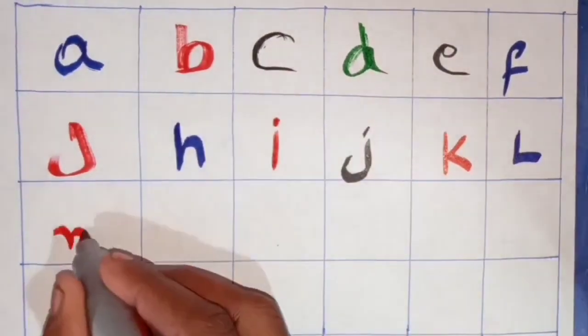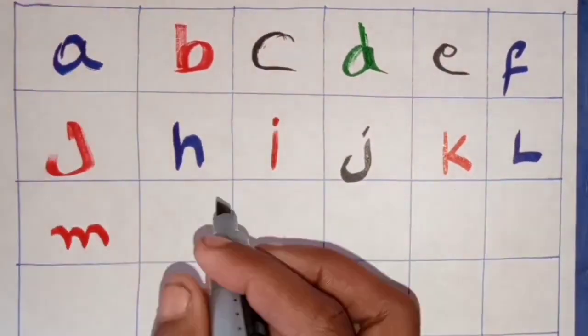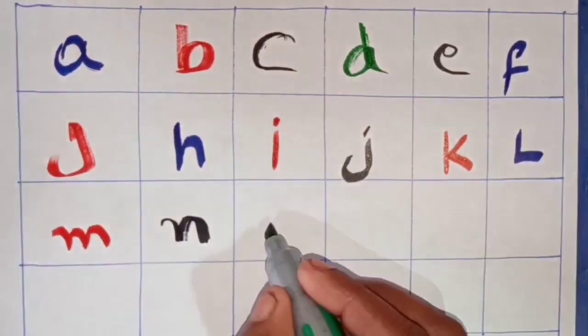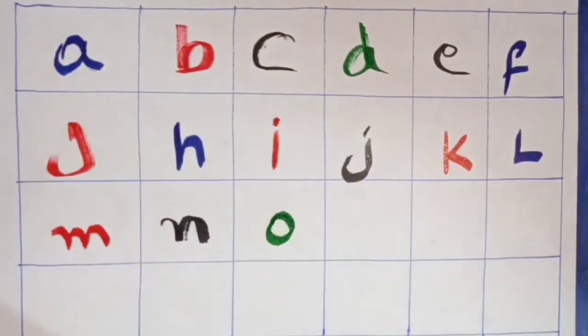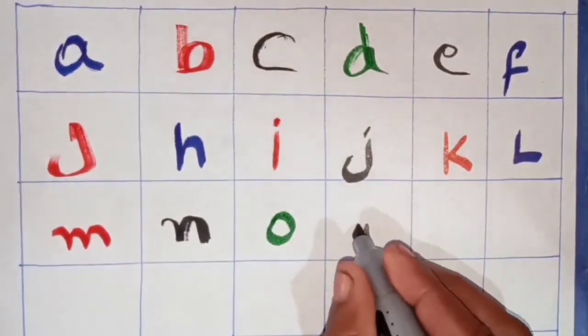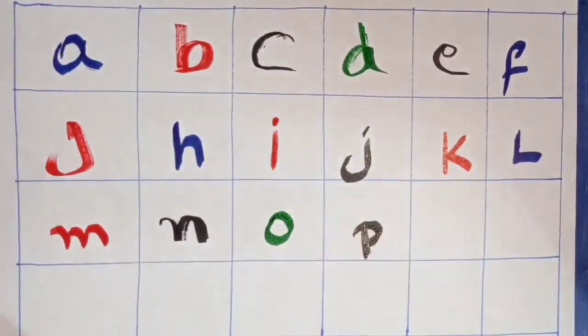Red color M for monkey. Black color N for nest. Green color O for orange. Black color P for pigeon.